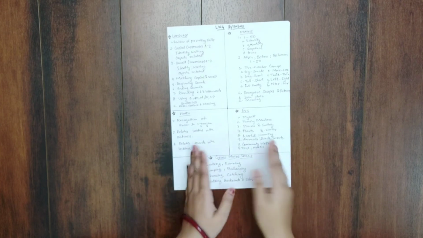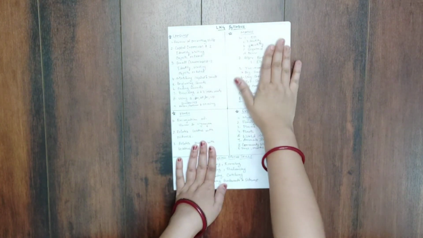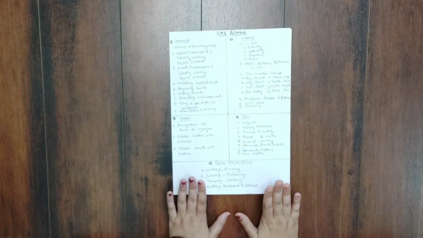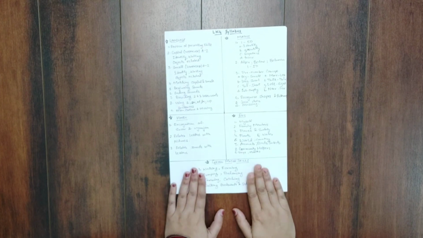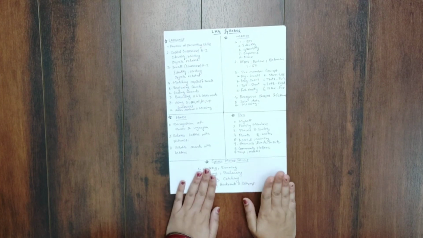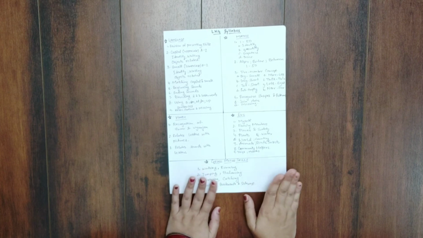So this was today all about the LKG syllabus, the syllabus which you can do with your kids when you are homeschooling them, if you are not sending them to any kind of online classes because of screen time.